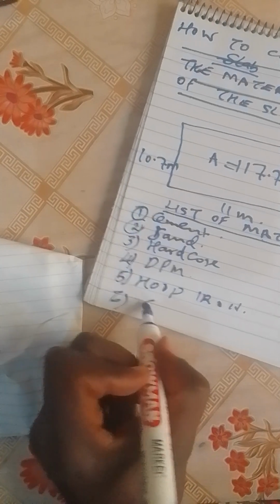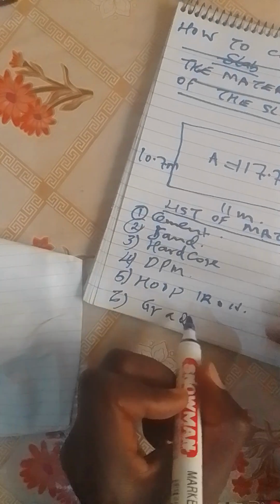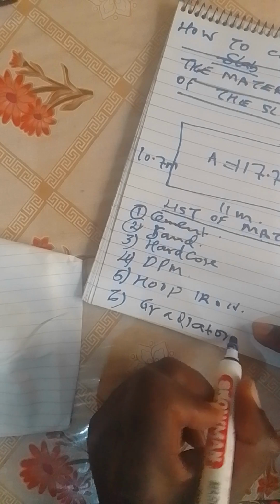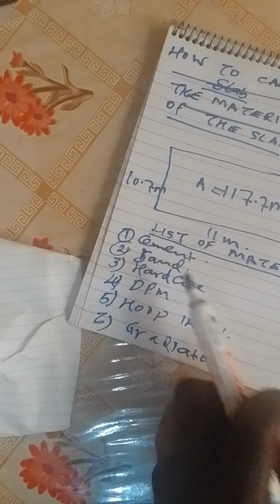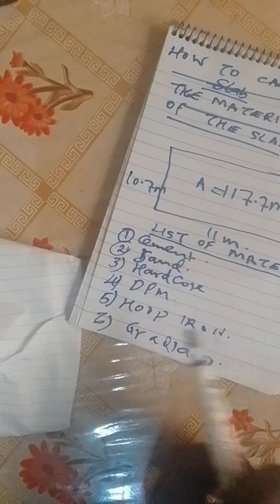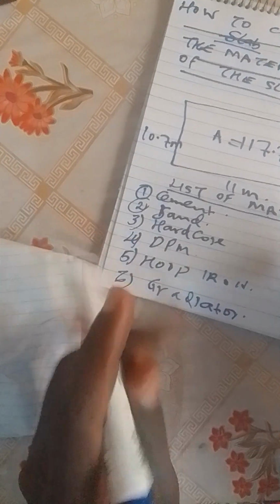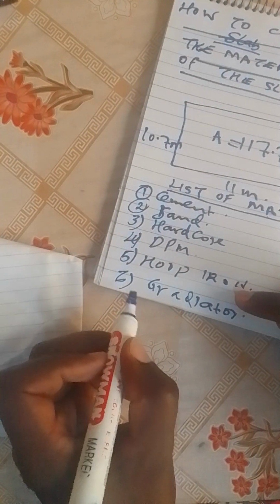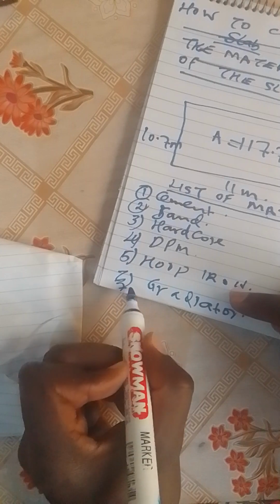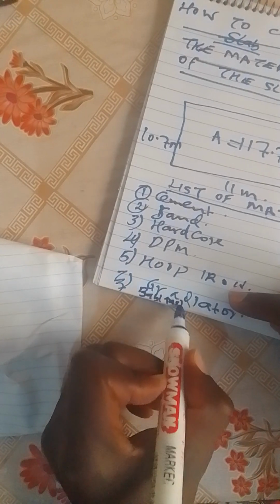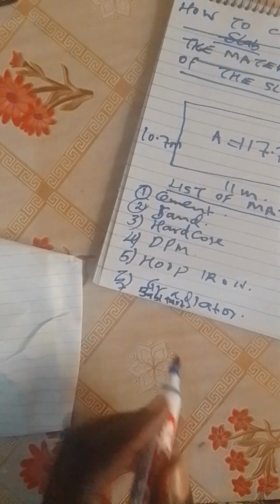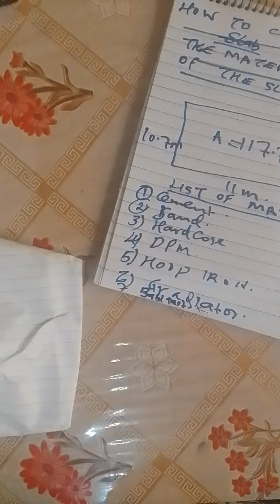Number six, you will need gradiator. So you'll need sand, cement, hardcore, gradiator, and also what we call ballast if need be, but this one is not a must.